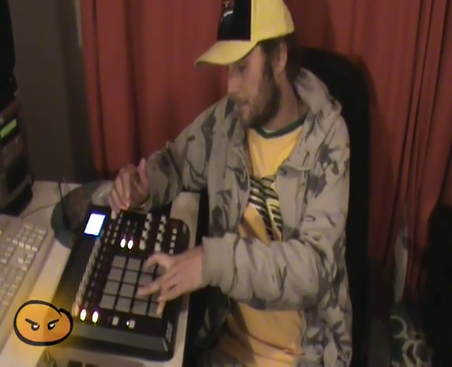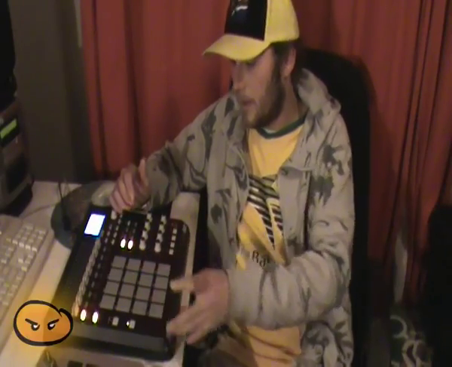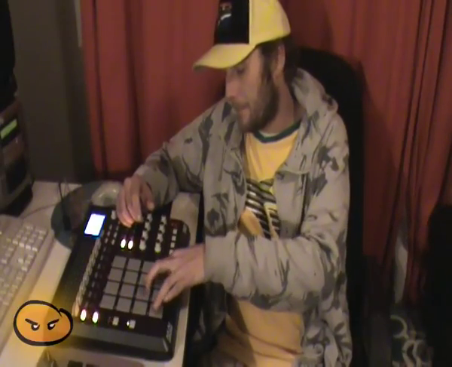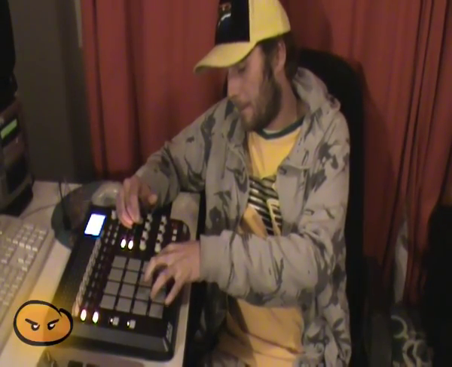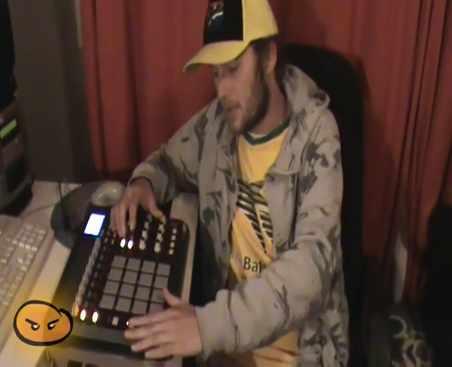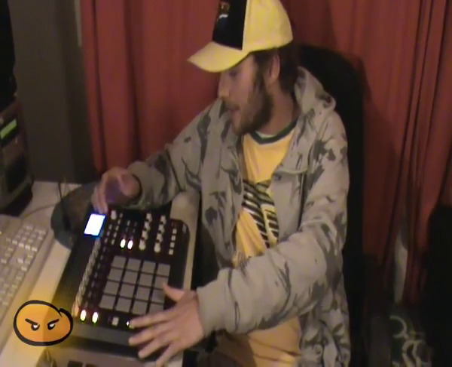Let's try a little something here. You can also do some lazy beats as well, if you're keen. Got a tap tempo button here just above your note repeat button. Whatever you tap is obviously going to be the actual tempo that you're playing, so let's try the note repeat again. That's basically the functions of the note repeats and the tap tempo.